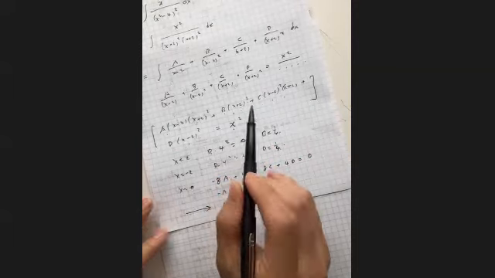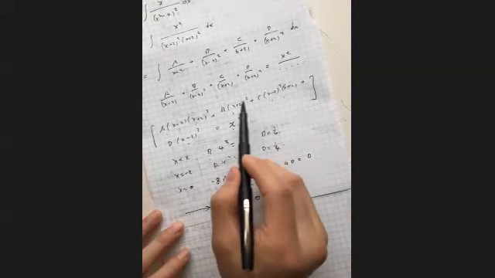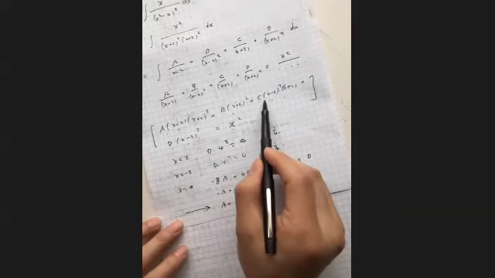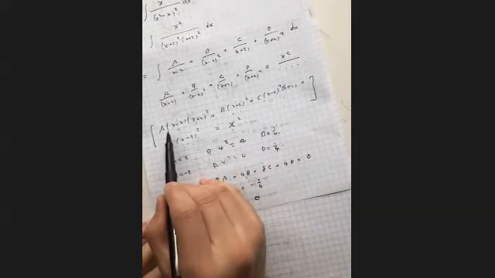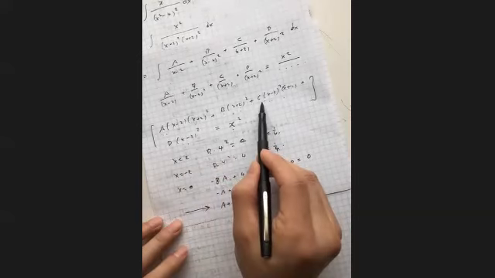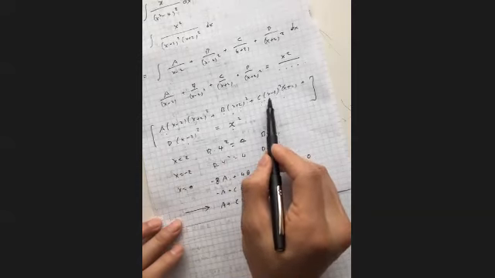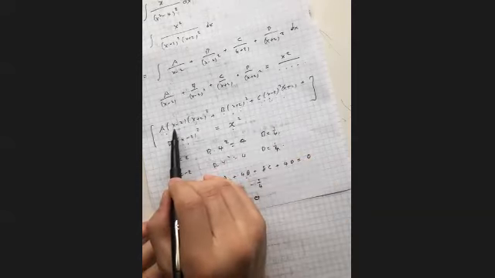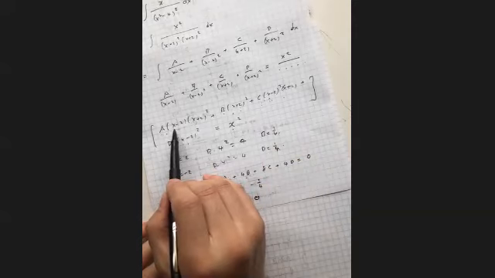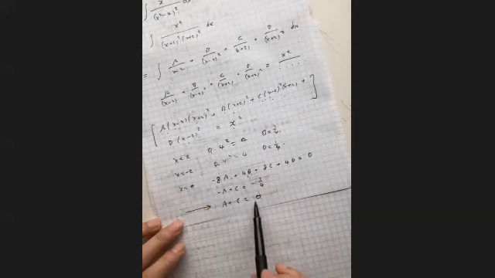That means there's no x cubed term appearing from the left-hand side, so they have to cancel each other out. So that means A plus C has to be 0, because the leading coefficient for x cubed for this term is C, and the leading coefficient for x cubed for this term is A. That makes sense? So that's why A plus C equals 0.